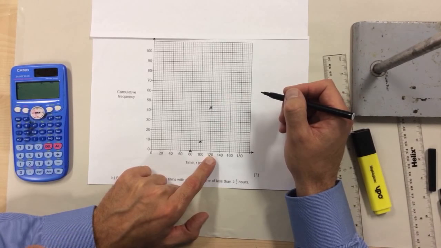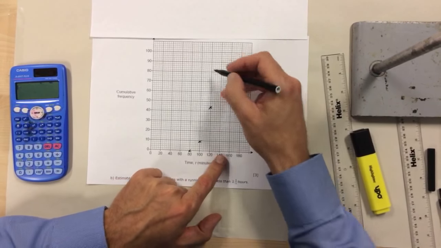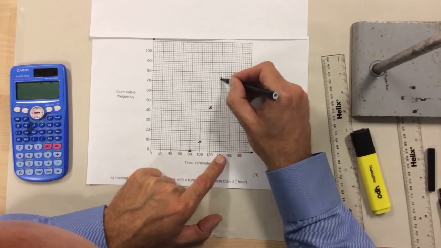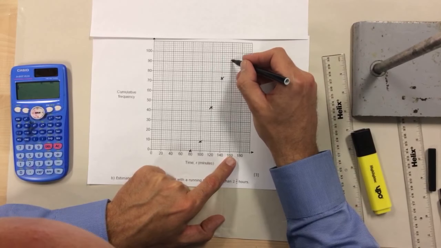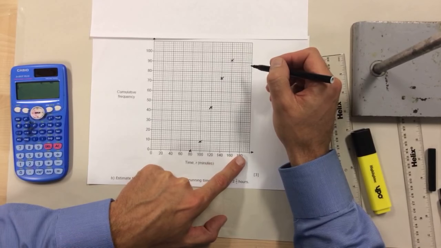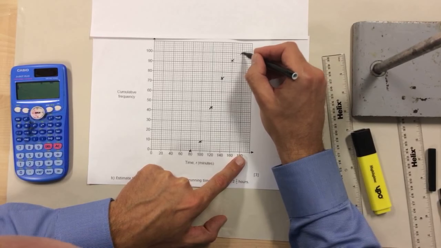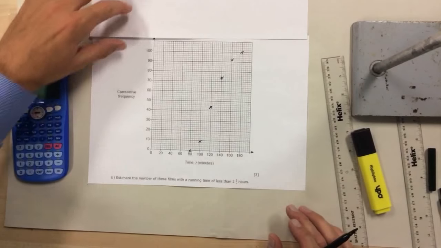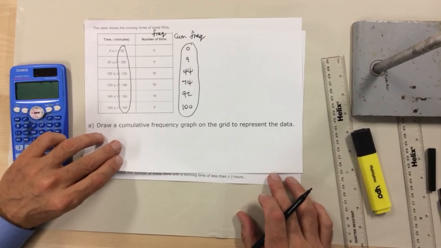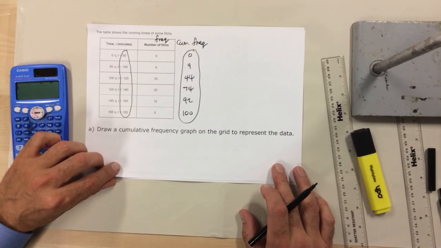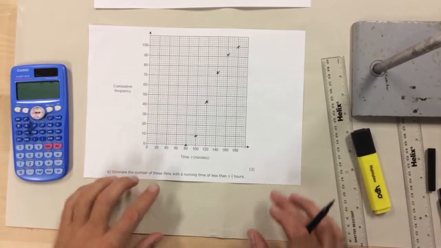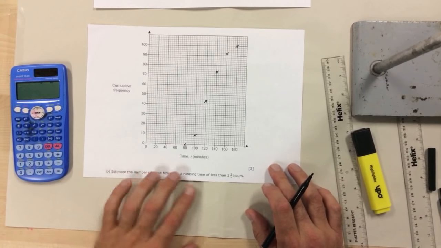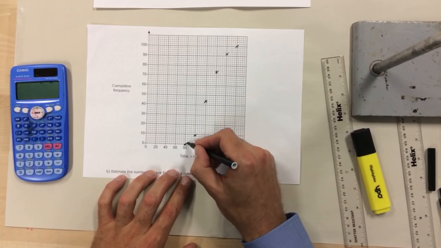We've got 140 against 74, 72, 4. We've got 160 against 92, which is there, and we've got 180 against 100, which takes me there. Okay, so we've plotted, we've got it on our grid. The last thing to do is to join it together, and at the moment it should be freehand.